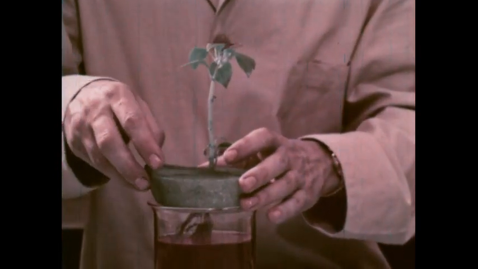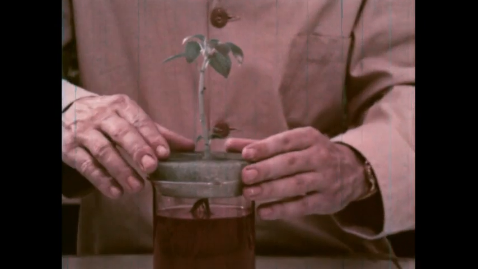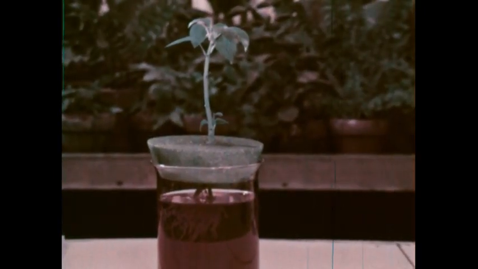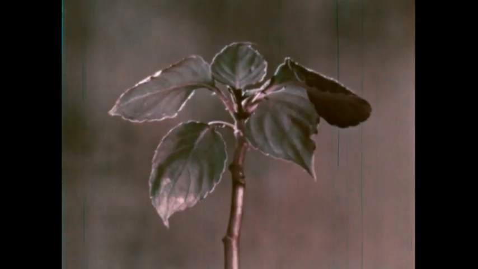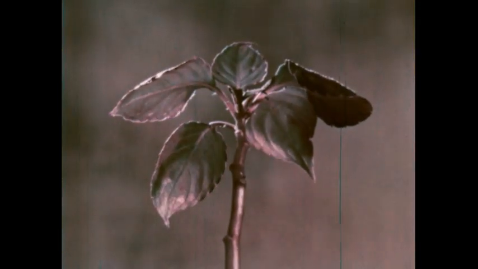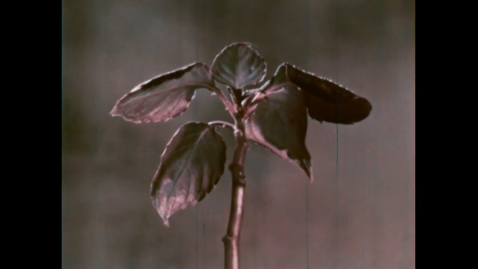What happens to this solution after it enters the roots? We'll immerse the roots of the jewel weed in the same dyed water used with the radishes. The dyed water, entering the roots, moves upward through the stem. Then it is carried into the leaves. But how?